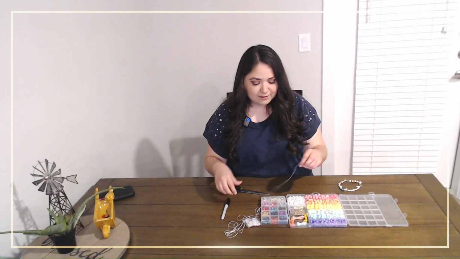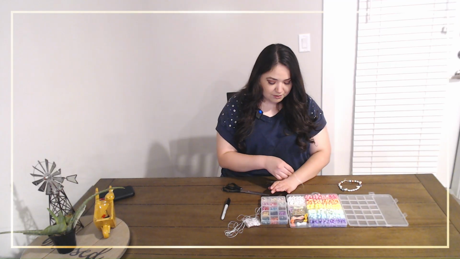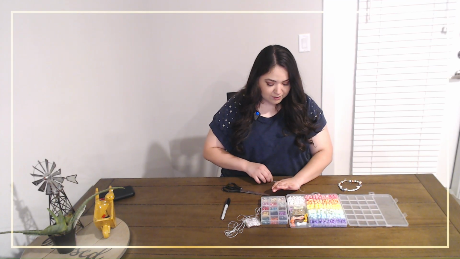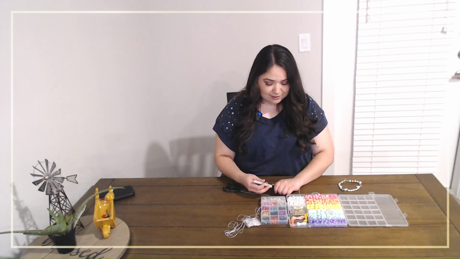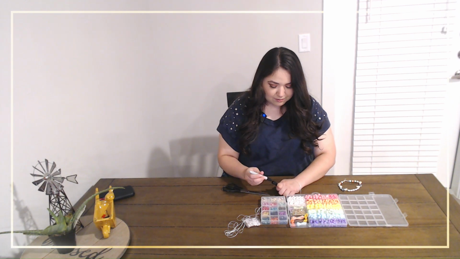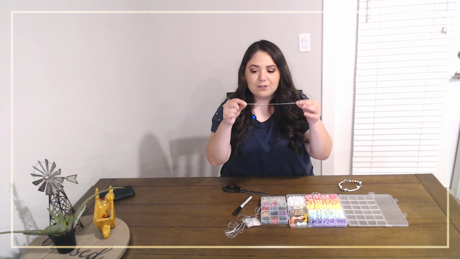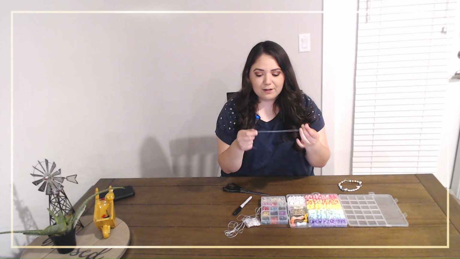Now, a little trick that I learned is that if you need to know how many beads you're going to need for the friendship bracelet, you want to wrap it around just slightly and gently. And then you want to grab your Sharpie marker and then put a tiny dot right where it ends. Now that's where you'll know that's how many beads you need to put into this string in order to fill it up and for it to fit comfortably on your hand.